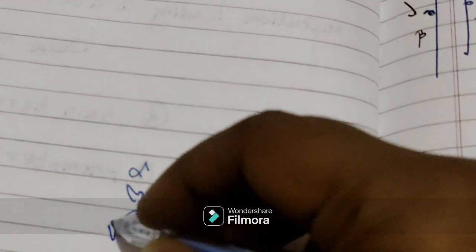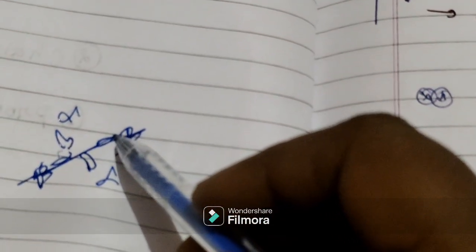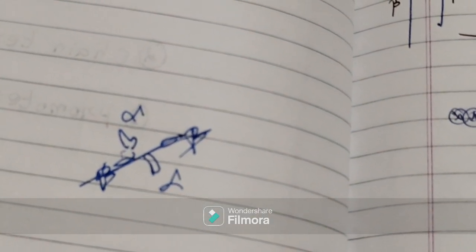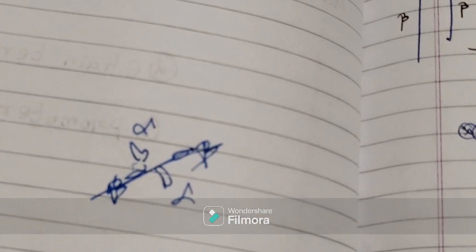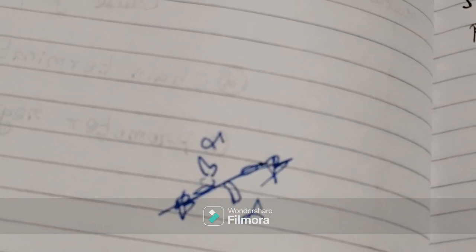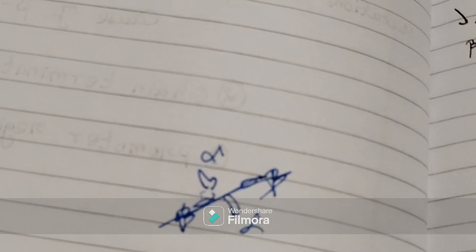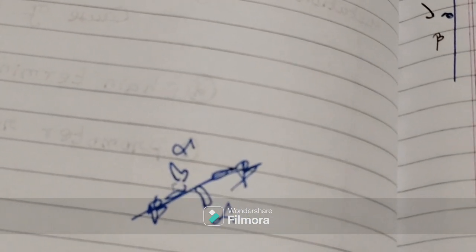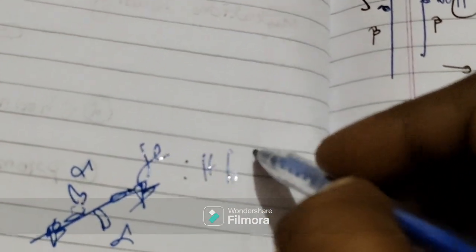Alpha 2 beta 2. Now this beta is absent. Alpha is normal, but normally alpha binds with beta and forms HbA. Now beta is absent, so with whom will alpha bind? It will bind with gamma, and because of that HbF will be formed.